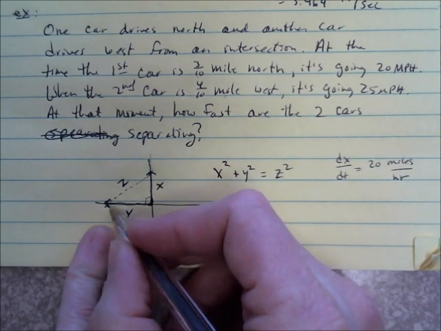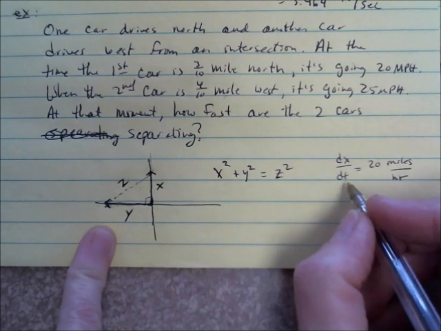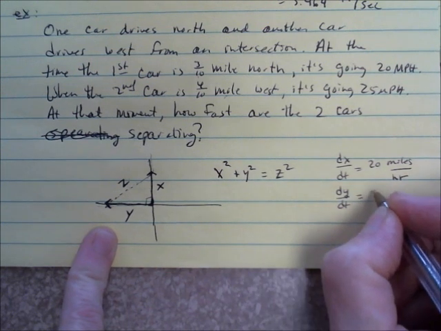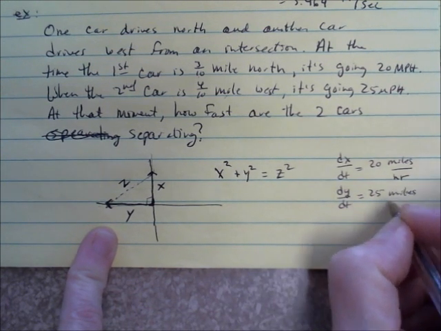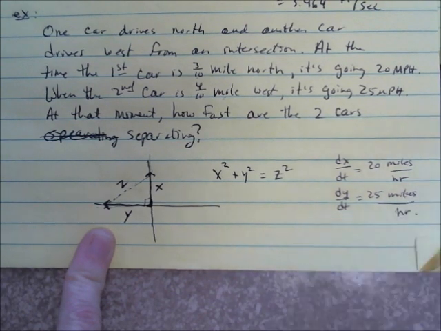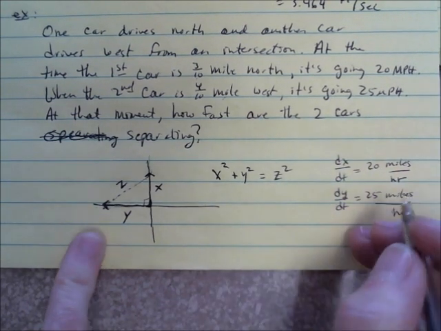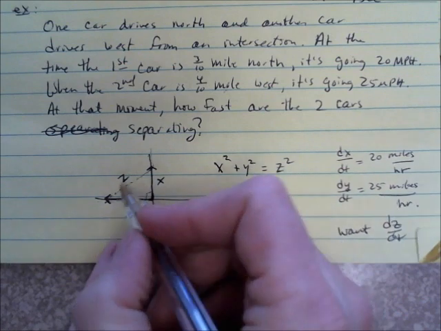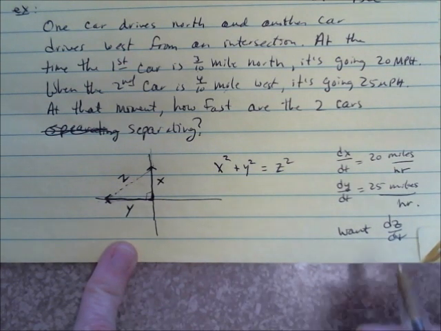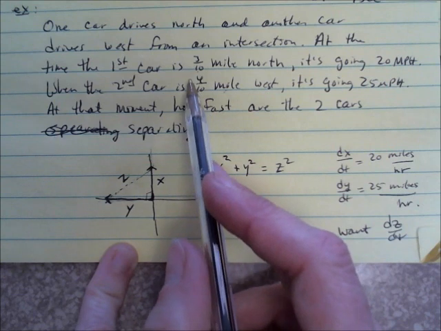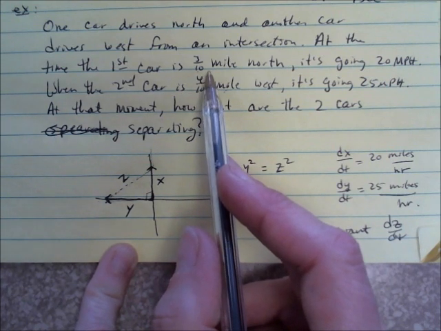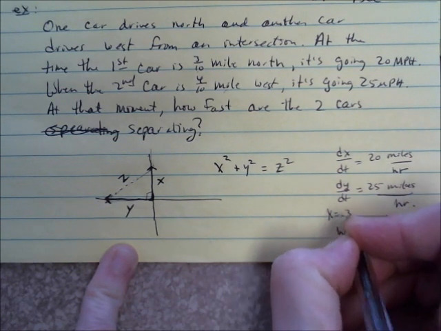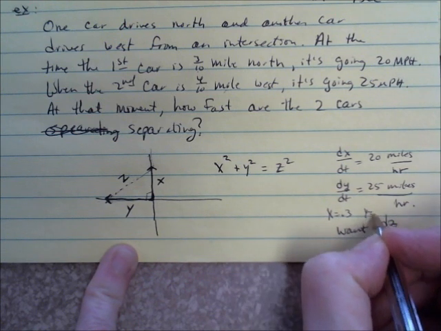The y value is changing at 25 miles per hour, so that's dy/dt, and that's also positive because the y value is changing. And what we want is dz/dt. We want to find the change in z over time. And the other information that we're given is that x is 0.3 and y is 0.4. So x equals 0.3, y equals 0.4.